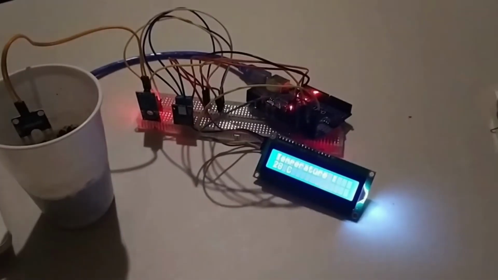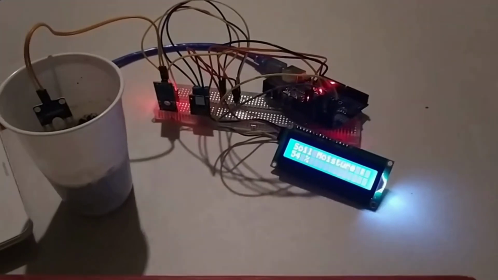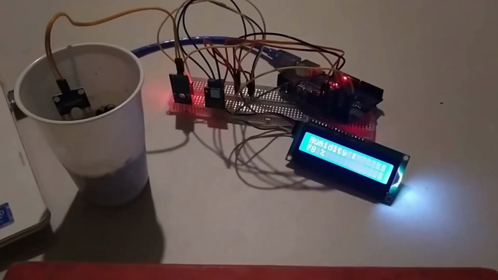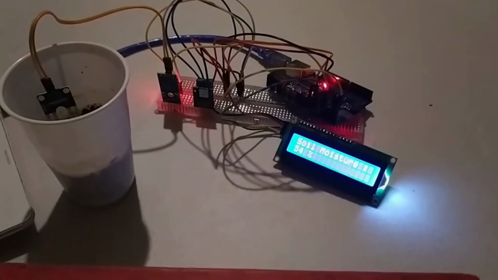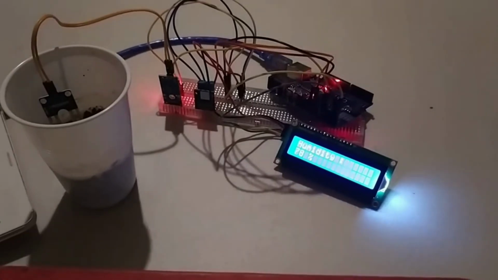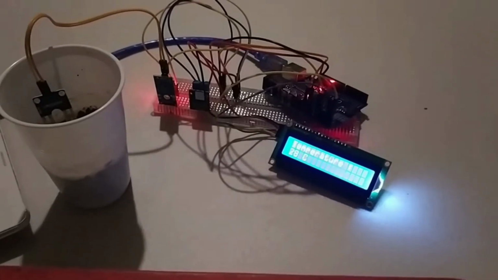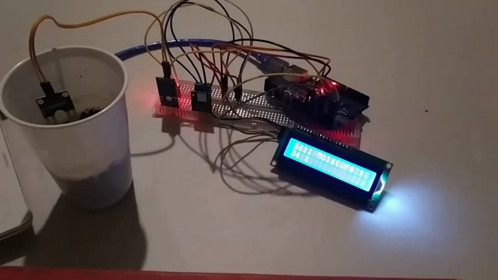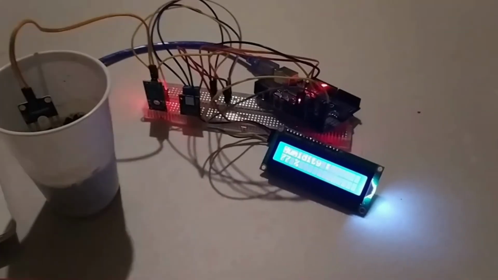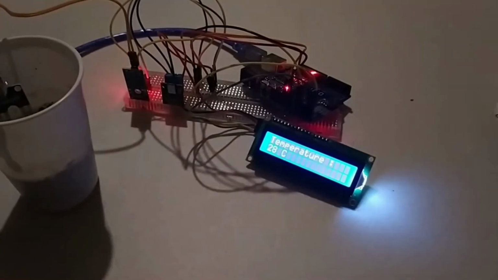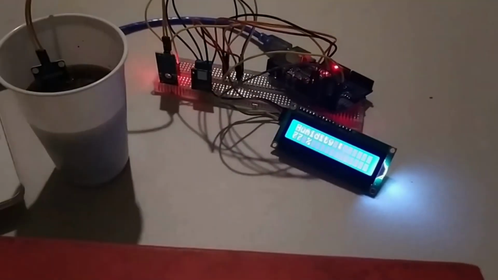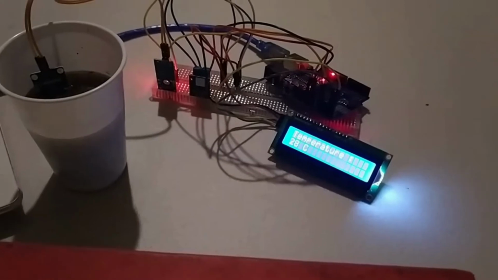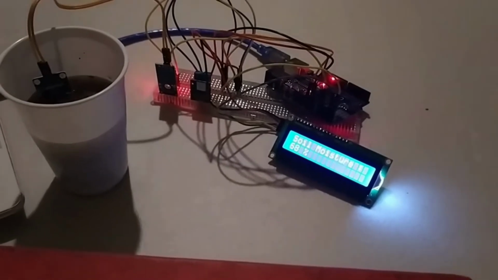So this is the circuit. As you can see, temperature, humidity and soil moisture amounts are shown on the LCD display periodically. The soil moisture level is shown as 54% at the moment. If we add some more water to the soil, it should increase. It has risen to 63 now. So this is basically what is happening now.